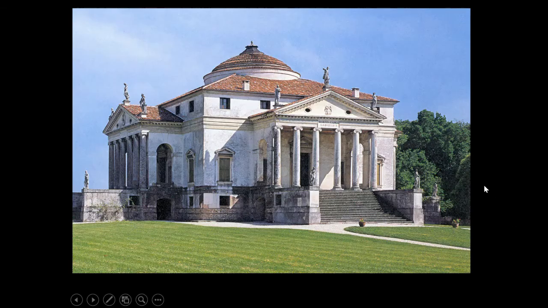There's a south terrace, a north terrace, and then porticos on either side. So he borrows heavily from Palladio, but the redesign is much more French neoclassical. This is the Villa Rotonda outside Vicenza in Italy.